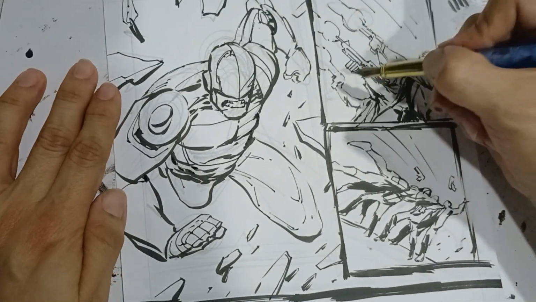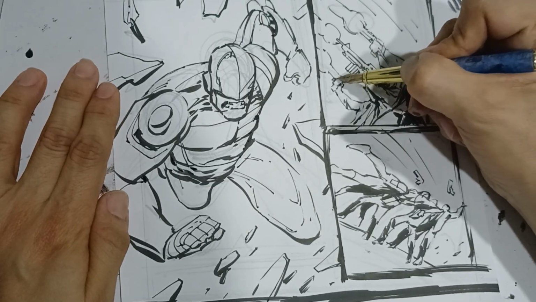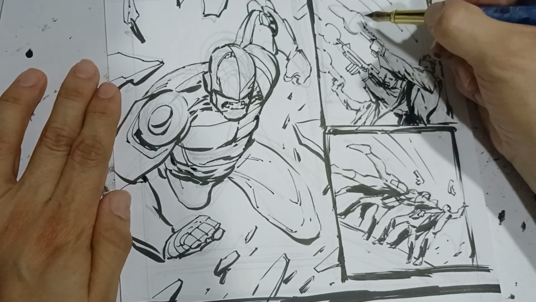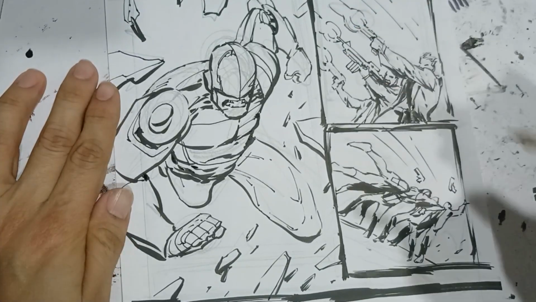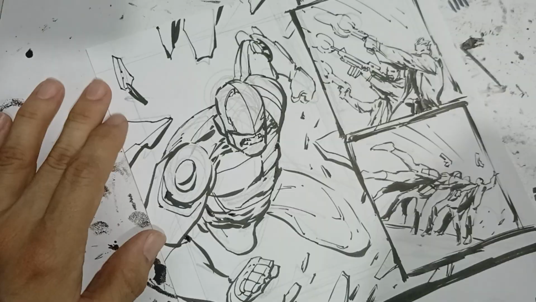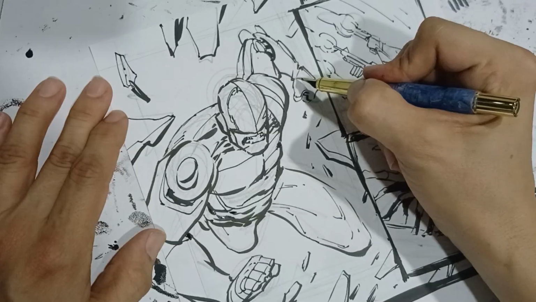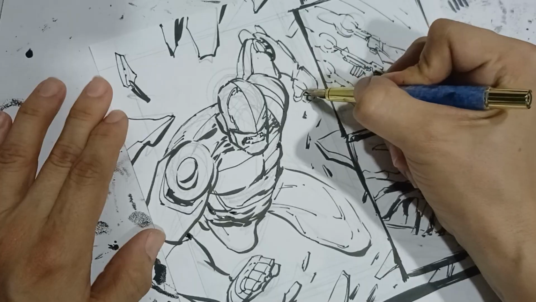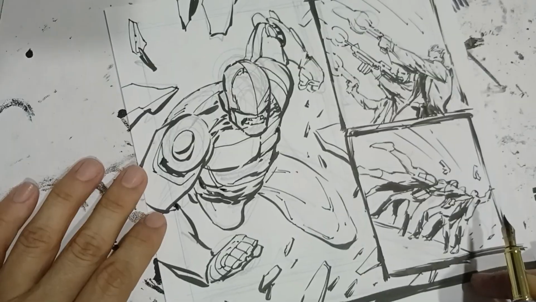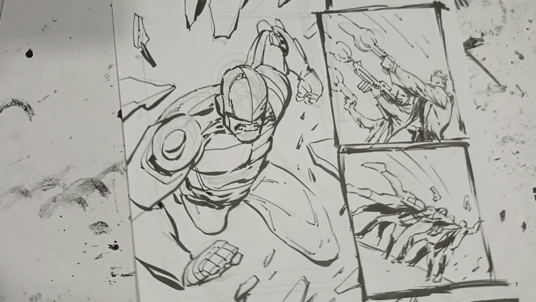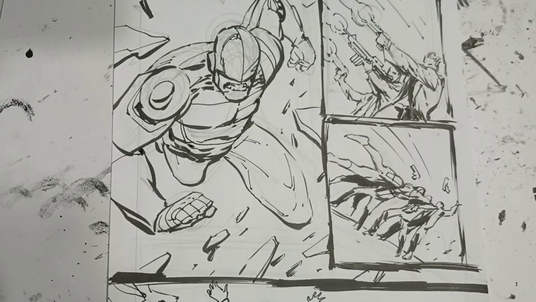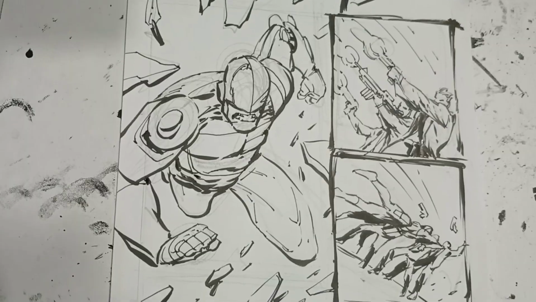I think I tried to explain what a dynamic layout is, how I do it, and my thought process on it, and what I try to accomplish when I'm using it. I do not use it all the time. I mean, you could, but I try to use it especially on the big, bombastic action scenes, or parts of the story when you can break the rules and break the panel borders and all that. So this is the final result. We tried to make it very fast, so we don't spend too much time on this video. And this is the final result.